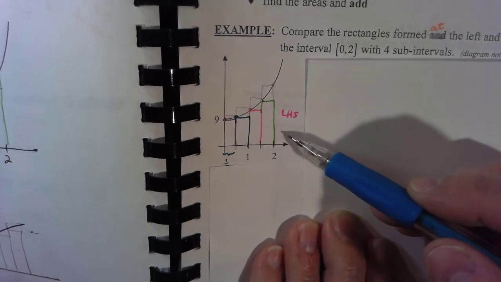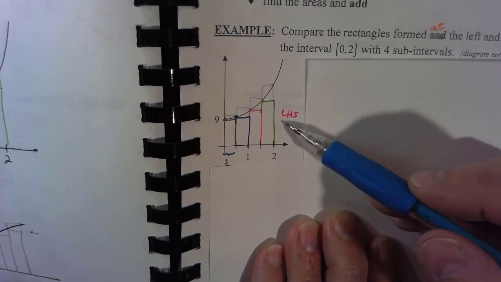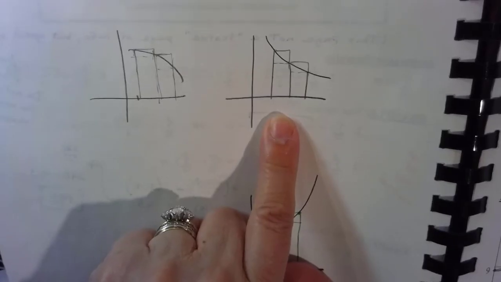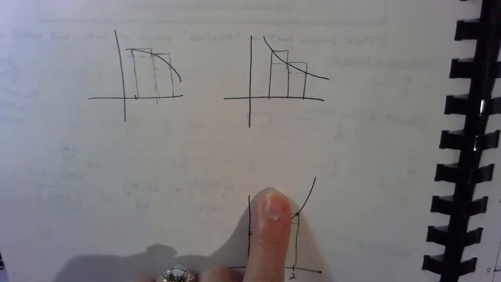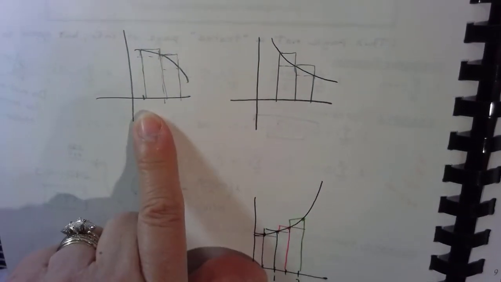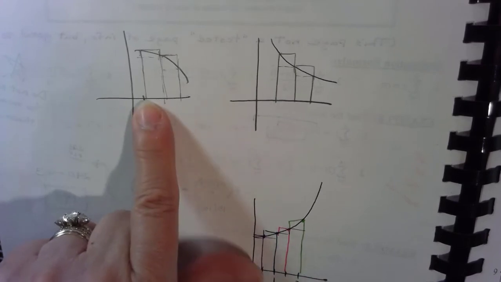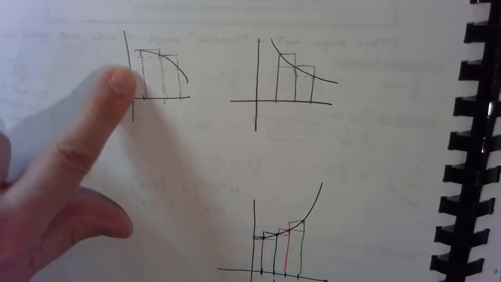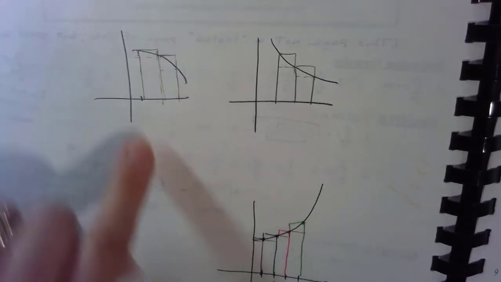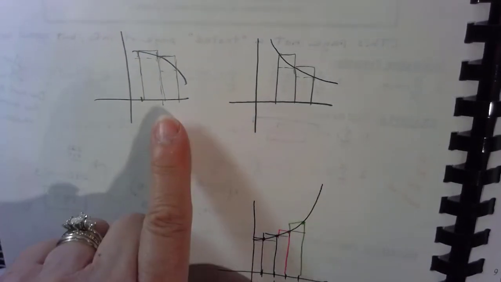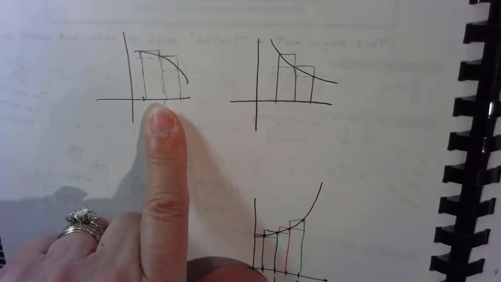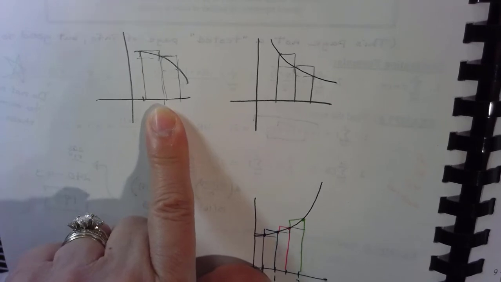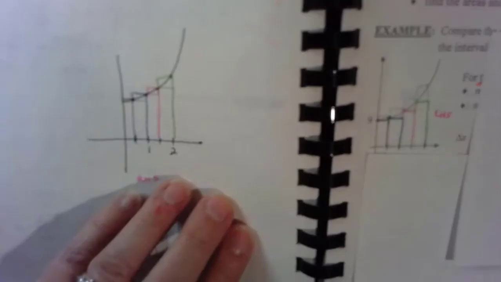Now, not always will the rectangles, if they're from the left, lie below the curve. Here's a pair of left-hand rectangles, a left-hand sum, and those rectangles go outside the curve. Here's another pair of left-hand rectangles. The left endpoint of each subinterval lies on the curve, and the rectangle goes outside the curve. Notice both of these left-hand sums over-approximate the area because the rectangles go outside of the curve.